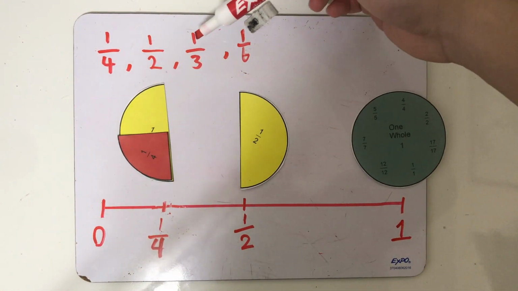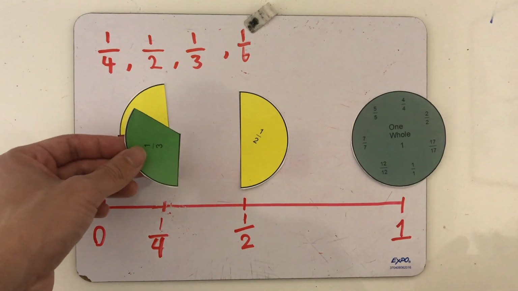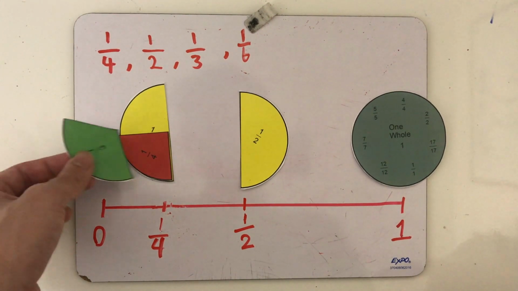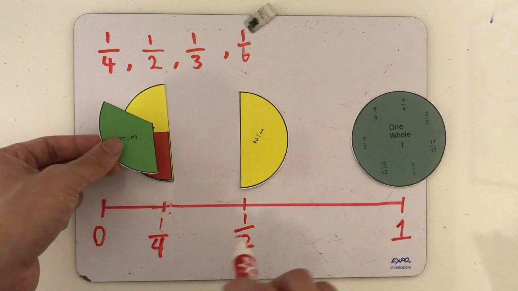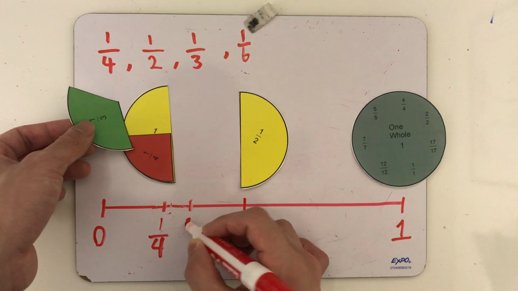Alright, now let's see where 1/3 would be. If we take a look at our 1/3 fraction piece, you're going to notice that it's slightly bigger than 1/4, but also less than 1/2. So it should be somewhere between 1/4 and 1/2. So I'm just going to put 1/3 right here.